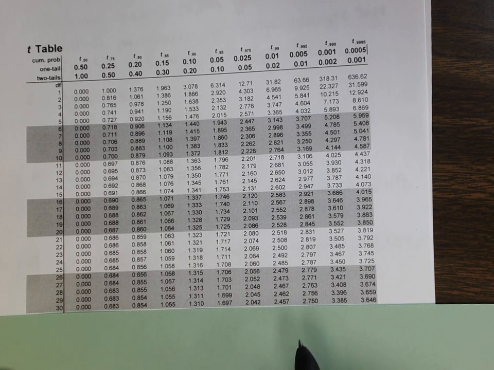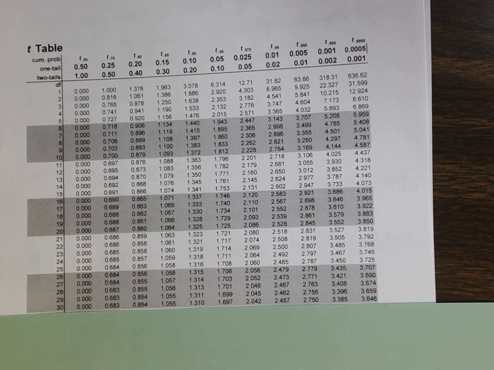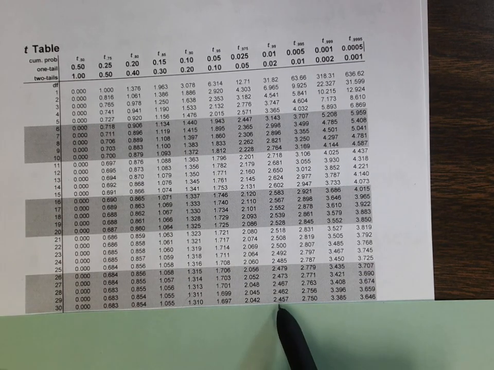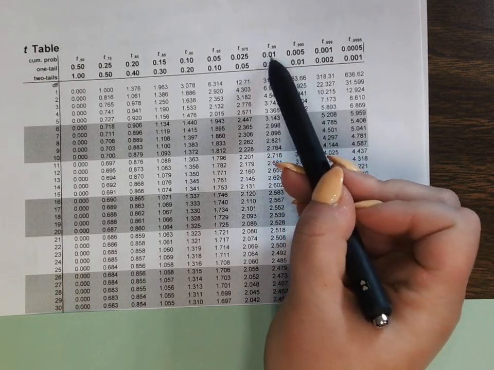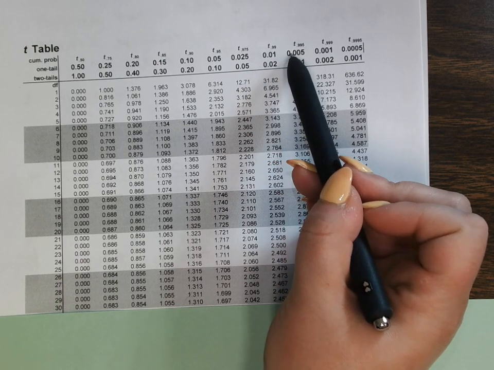To do this, you'll use the positive value or the absolute value of your test statistic. Since our test statistic was negative 2.49, we're going to find two values that 2.49 falls between. Notice that 2.49 falls somewhere between these two values. Moving up to the top of the page, looking at the one-tailed options, which are these two right here, this tells us that our p-value falls somewhere between these two values.